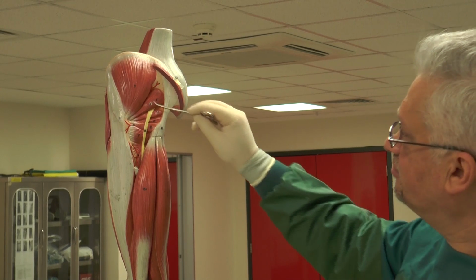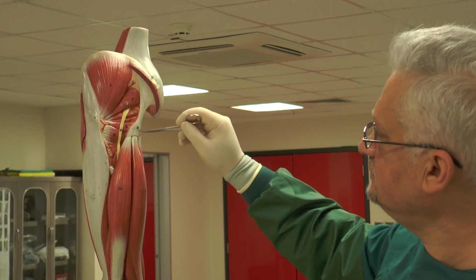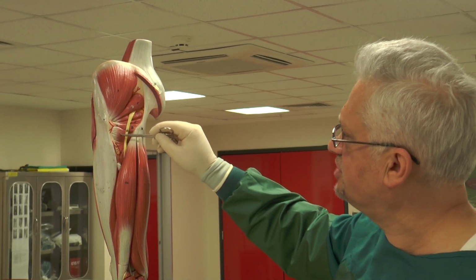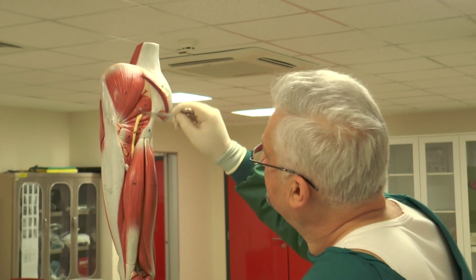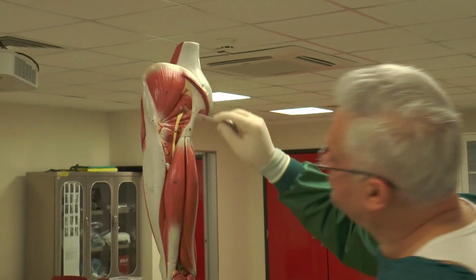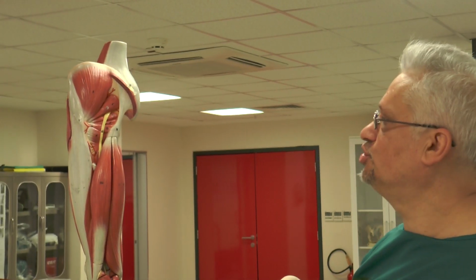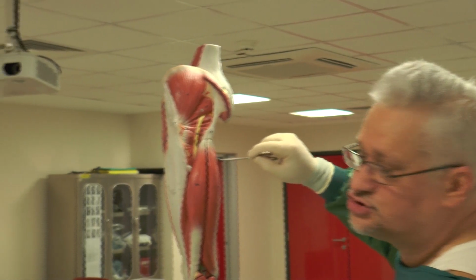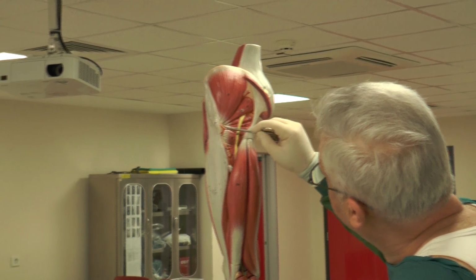Most of the muscles here attach to the greater trochanter, and besides that, the quadratus femoris is attached to the intertrochanteric ridge or line. All these muscles are lateral rotators of the hip joint or the thigh. These are all lateral rotators, or external rotation. So this is the piriformis muscle, and it attaches to the greater trochanter.